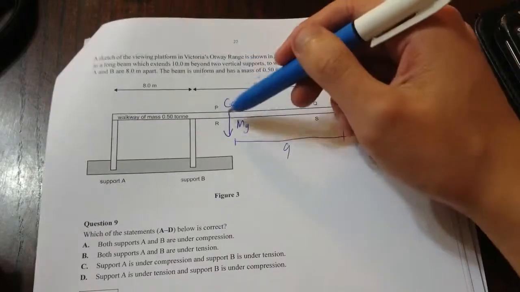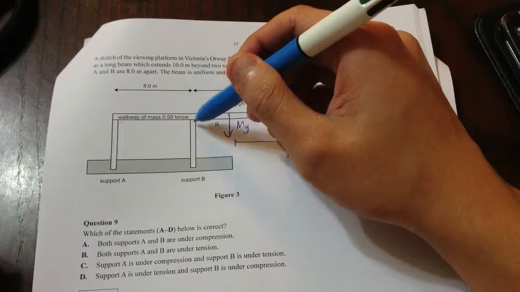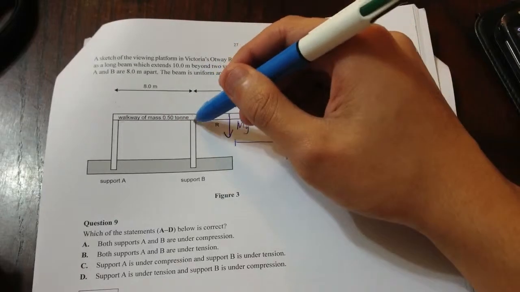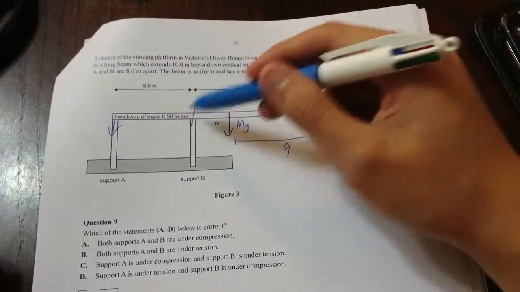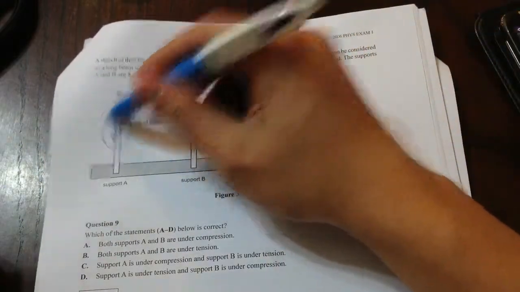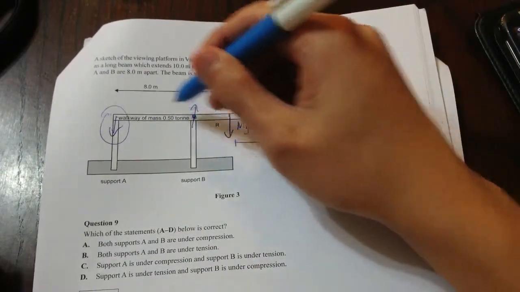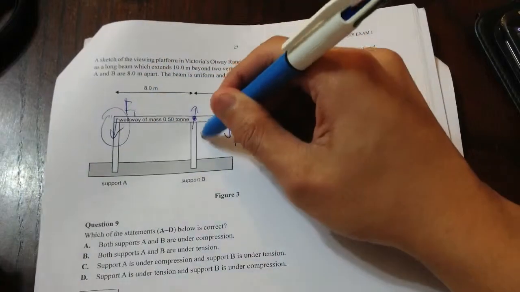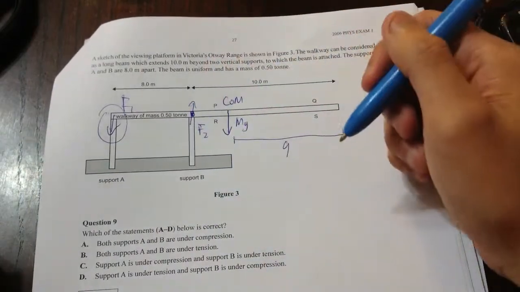Okay? Now, after that, we know there's a force pushing up here. And we know there's a force pulling down here. Because this is under compression, this is under tension. We're trying to find this one. So which axis should we choose? We should choose the axis here, because we don't know what these forces are. Let's call it F1. Let's call it F2. I don't know what F2 is, and I don't want to work it out. So I'm just going to put my axis there so I don't need to work it out.